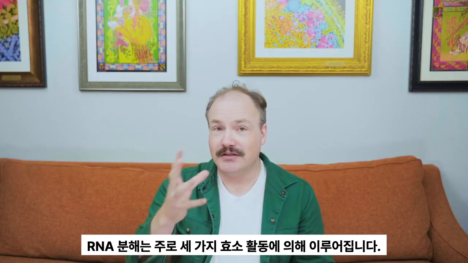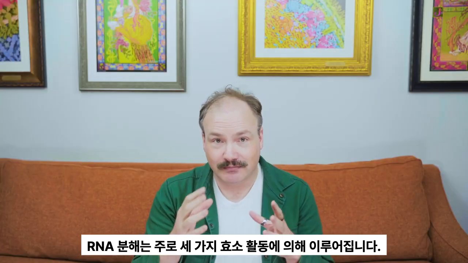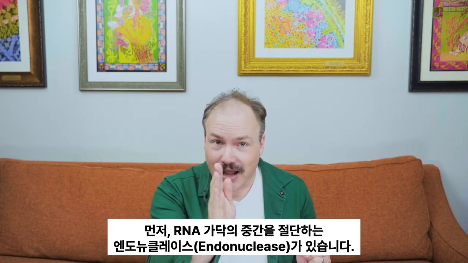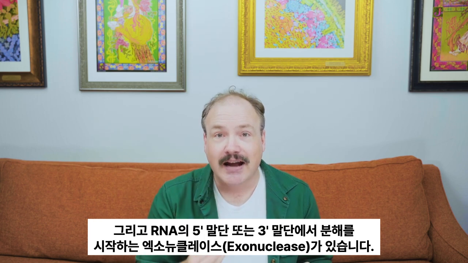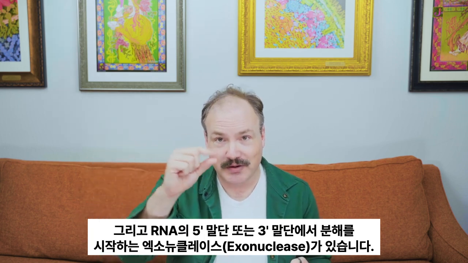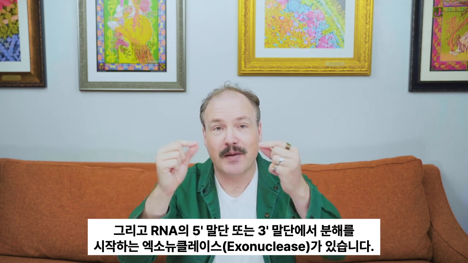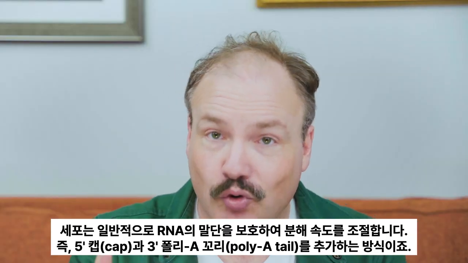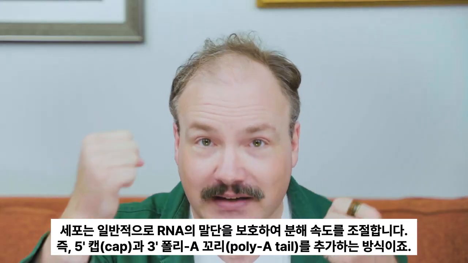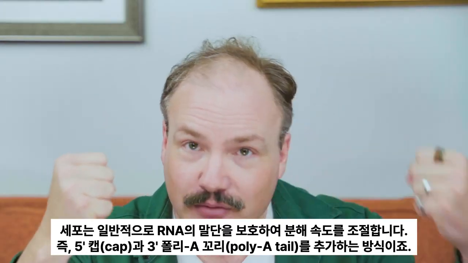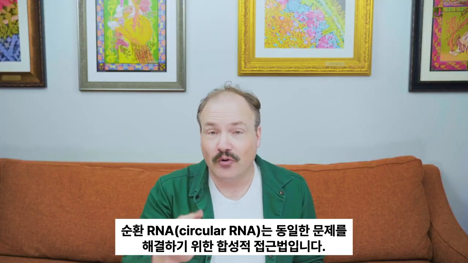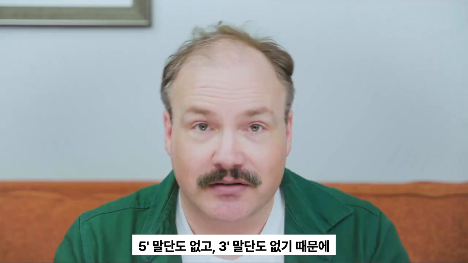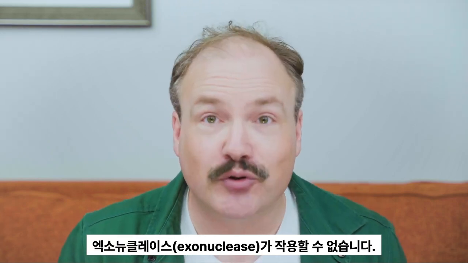RNA decay is mediated mainly through 3 enzyme activities: endonucleases that cut an RNA strand in the middle, and exonucleases that chew from either the 5' or the 3' end. Cells normally control the rate of RNA degradation by protecting the ends with a 5' cap, 3' poly A tail. Circular RNA is a synthetic strategy for the same problem. No 5' end, no 3' end, no exonuclease activity.